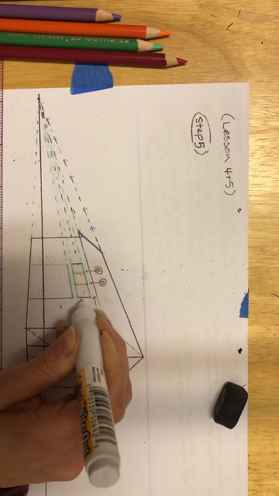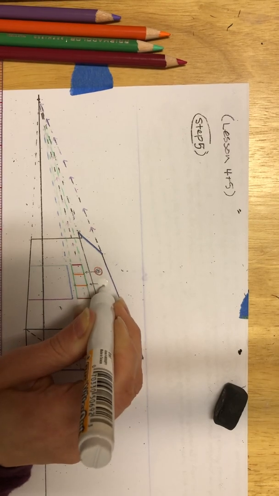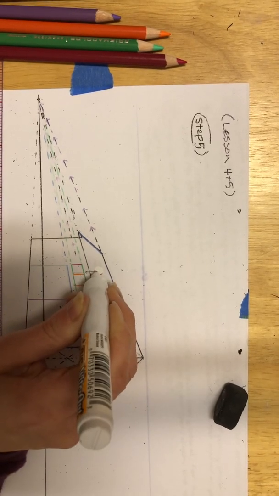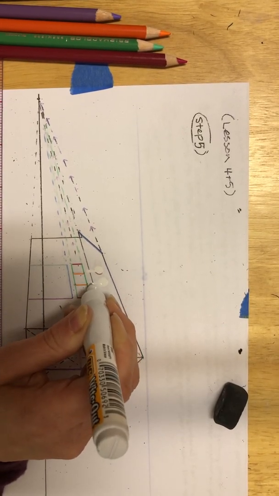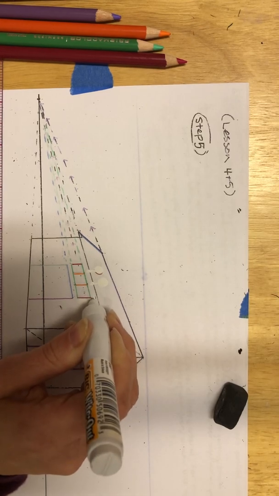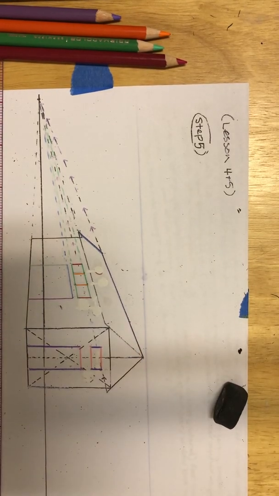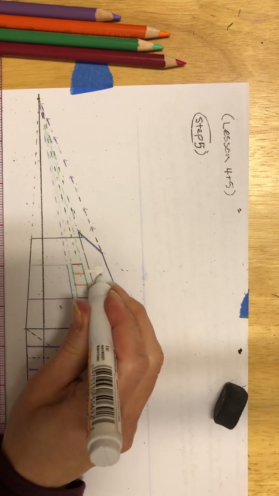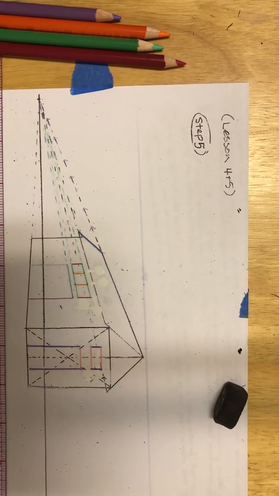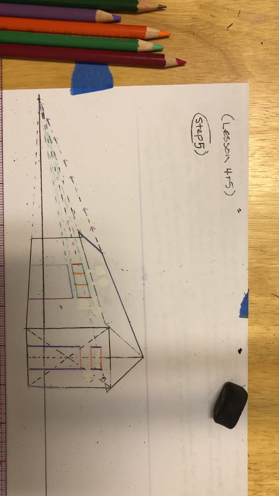Like I said before, it is not necessary that you actually do anything in color. You can do the whole thing in pencil. It's perfectly fine. I just did the color so that you could see what you needed to do to make each step of the way. So I hope this was helpful.